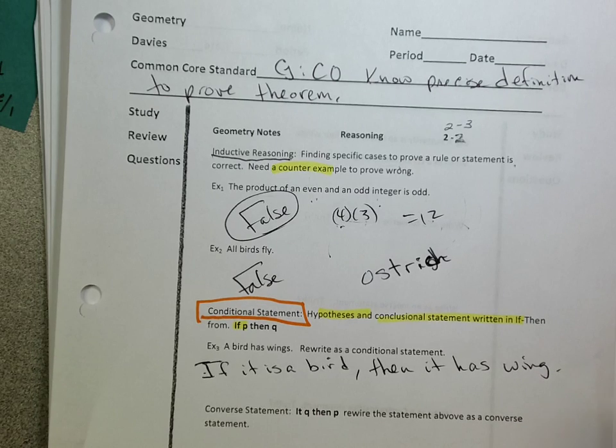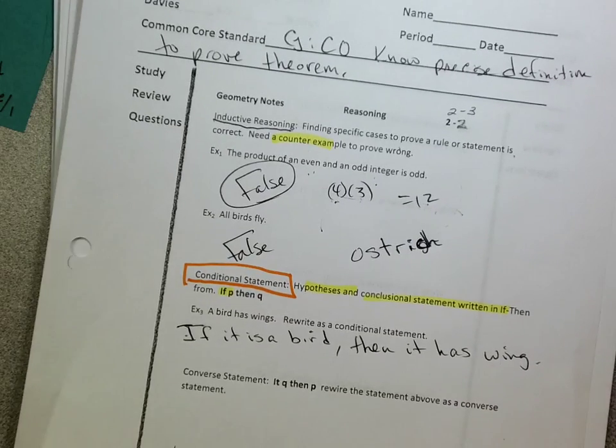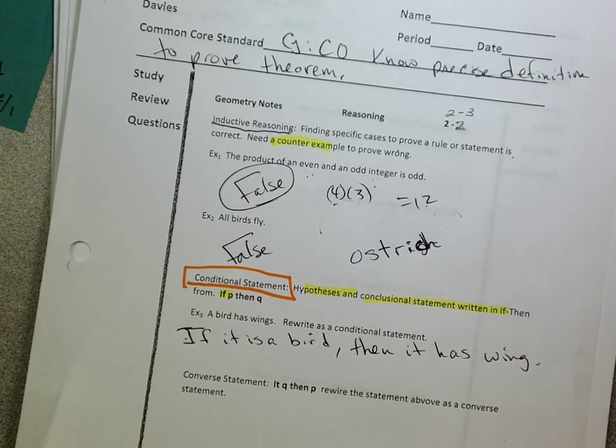I can't imagine a bird without wings. I can't even think of any bird without a wing, right? Even penguins, they call penguins birds, and why would we call penguins birds? Because they have wings, right? Yeah. So then the converse is to just switch it around.